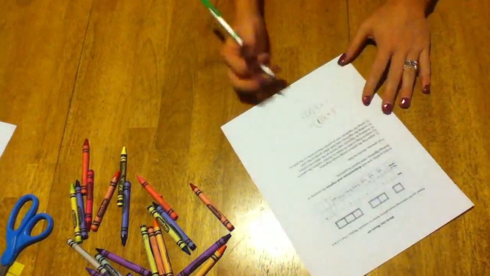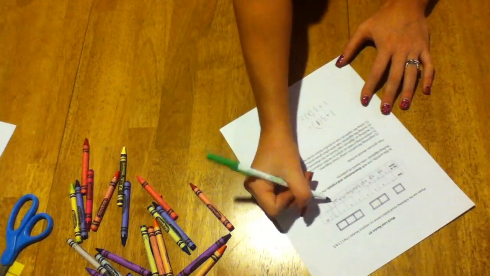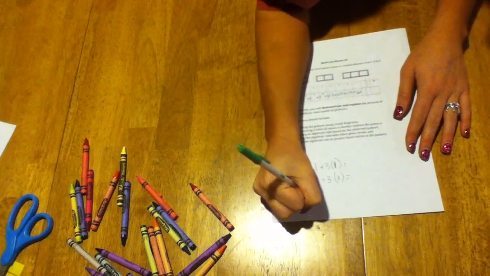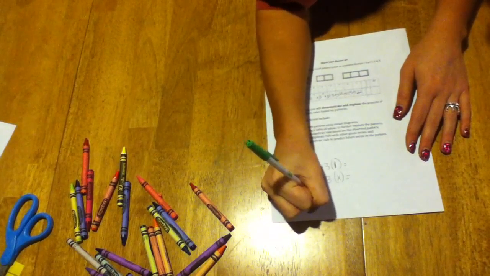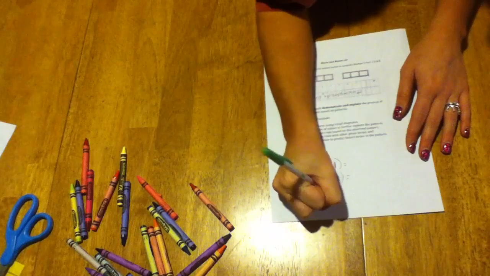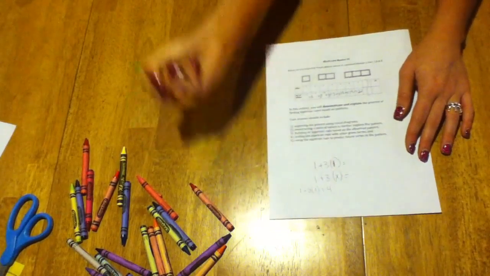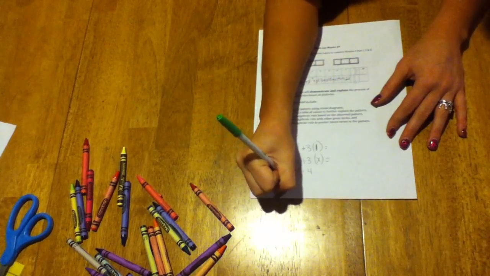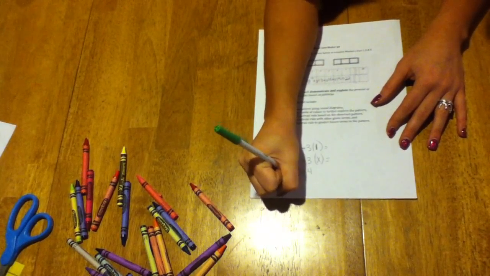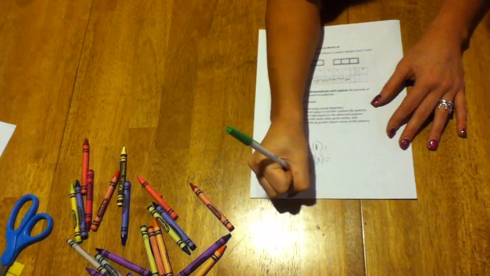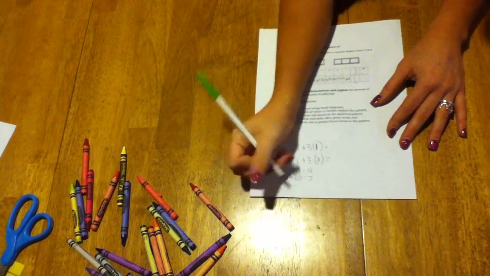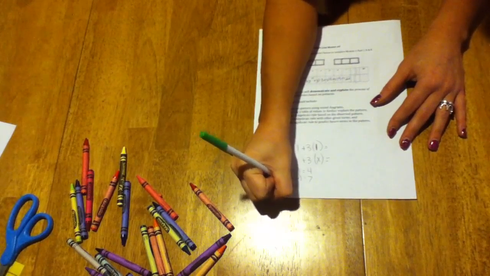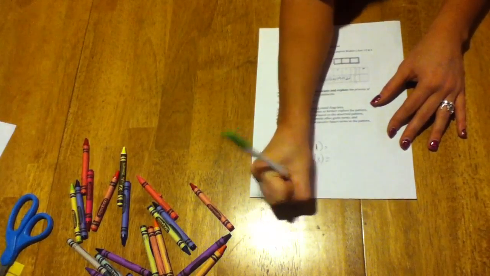So we're going to try this out throughout our entire function table. So 1 plus 3 times 1 equals 4. 1 plus 3 times 2 equals 7, because 3 times 2 equals 6, and you're adding 1, and you're getting 7.